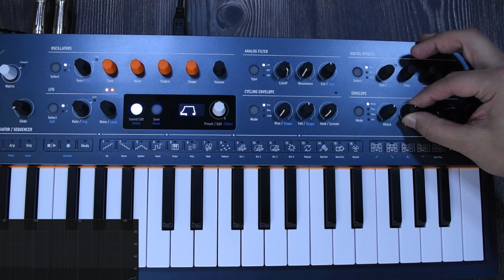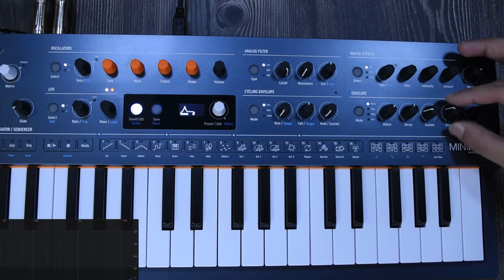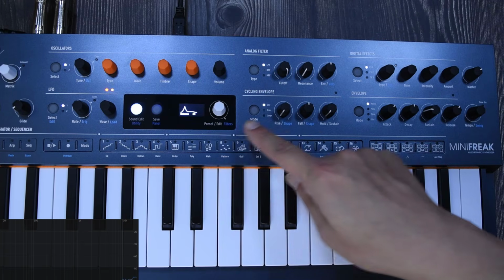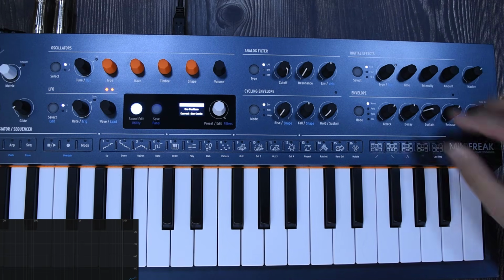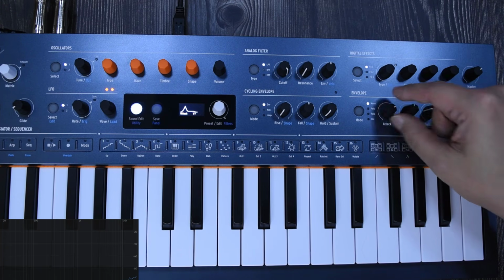Then maybe again 50 on the decay. I'm gonna do a little bit less sustain, and I'm gonna go up aggressively on the release. Now this is a very weird shape. Now envelope continue, which is the first option, means that I'm gonna make a slower release, a slower attack.